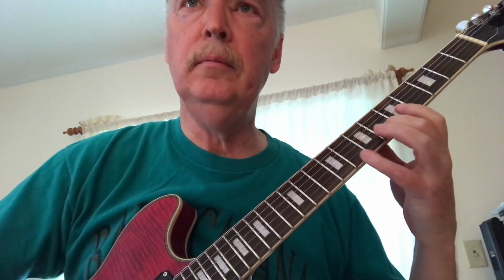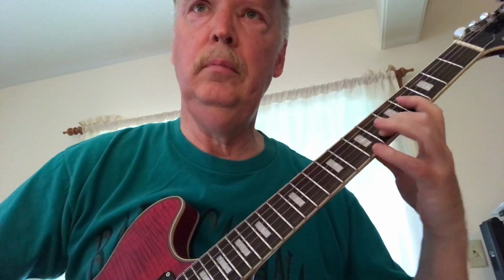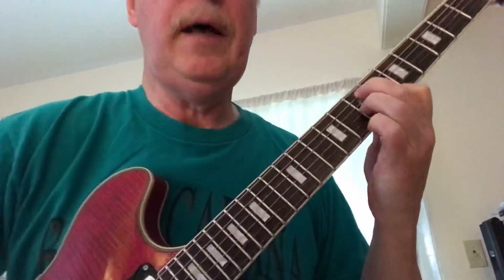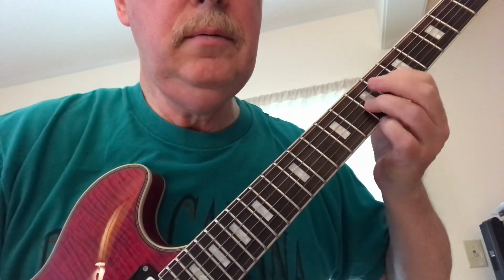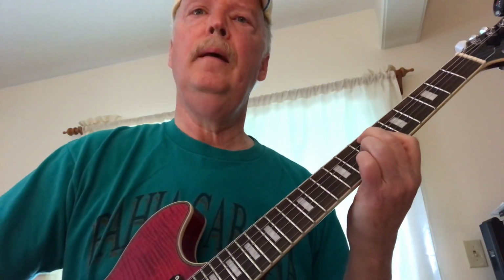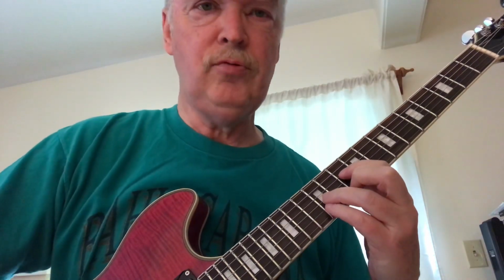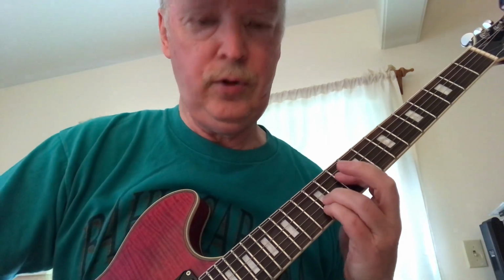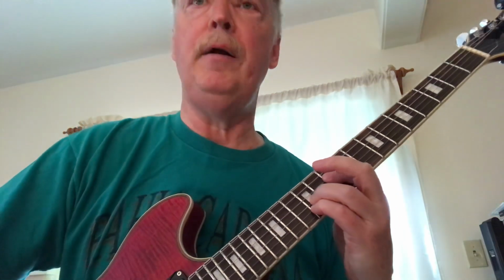So I just did a little noodling around. Then I think I went into like an E7 flat 9. And you can bar the second string at the flat 9. Another thing I threw in the beginning, just extraneous stuff, was, this is second string, third string, fourth string with the open A. That's an A minor 9.